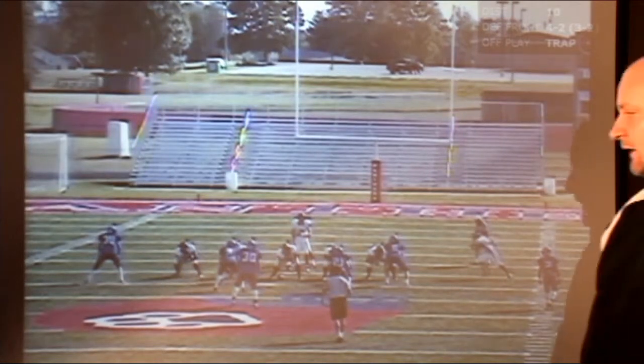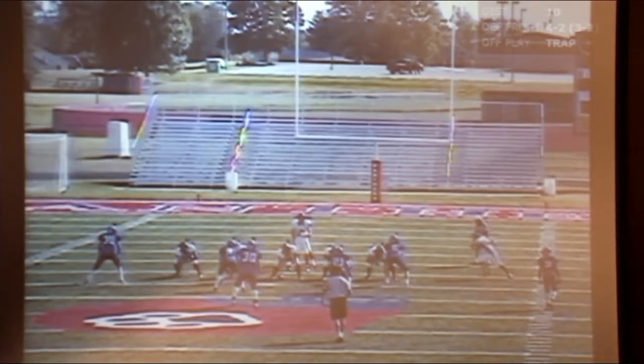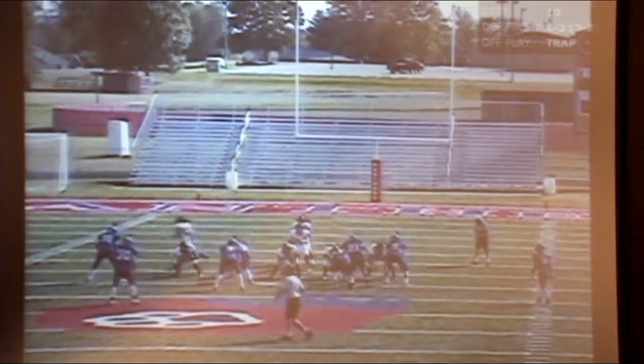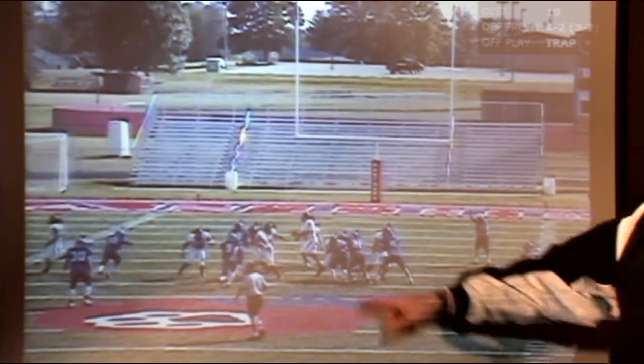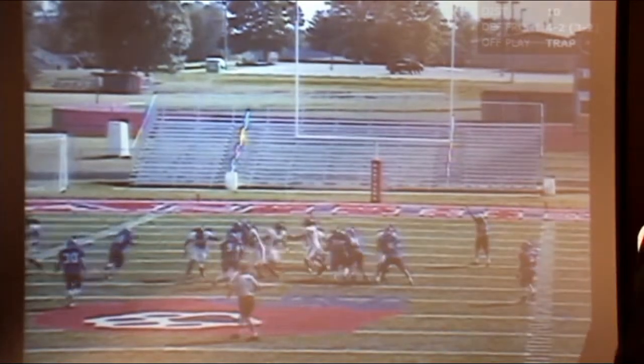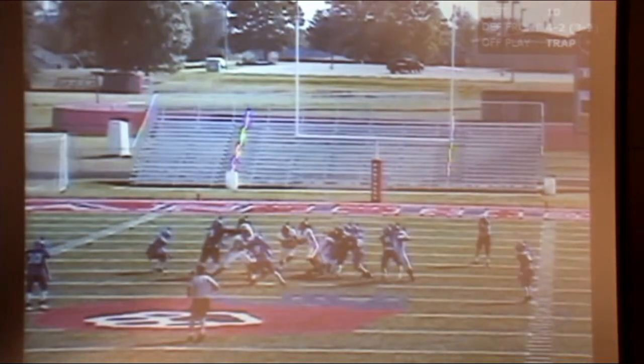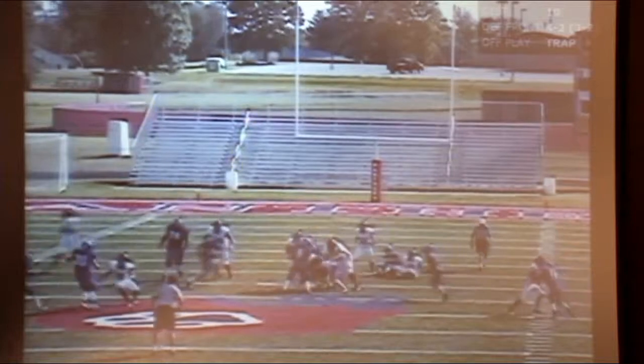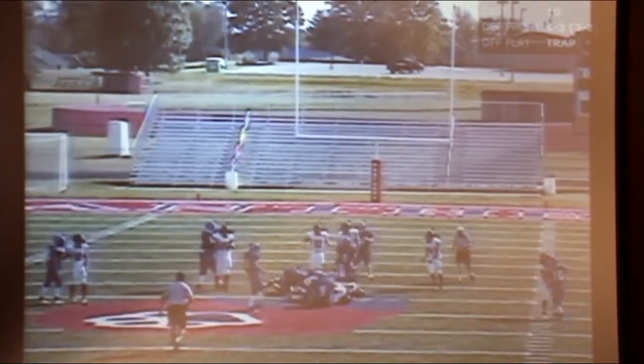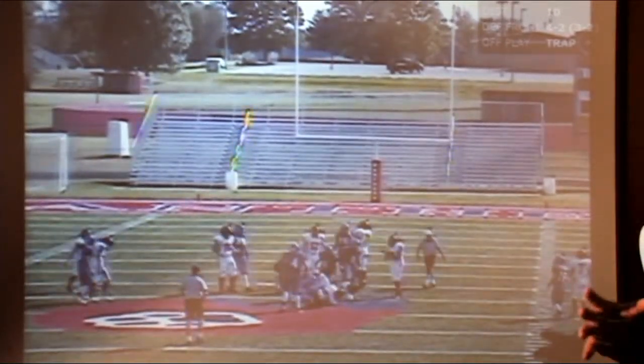Okay, end zone look. Once again, we're going to trap this 3 technique. Okay, we have a real nice trap here. The hole is there. You can see it's a gaping hole. We get linebacker blocked as well from backside. Nice job by our offensive line. Great job by the running back to get his head down and get some yardage. So that's a good look at the trap play.